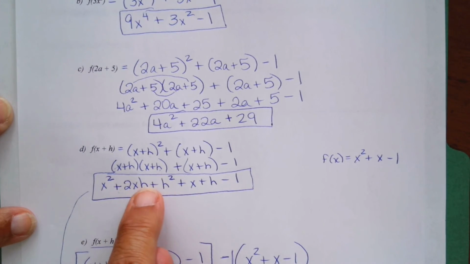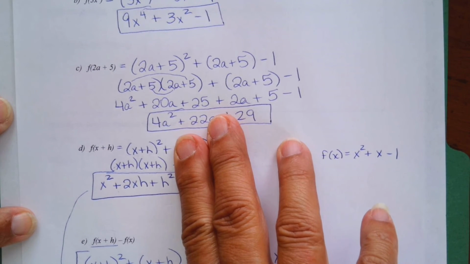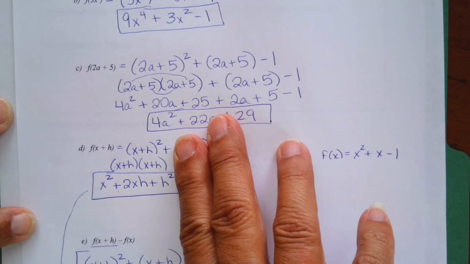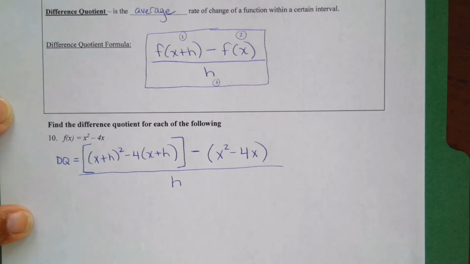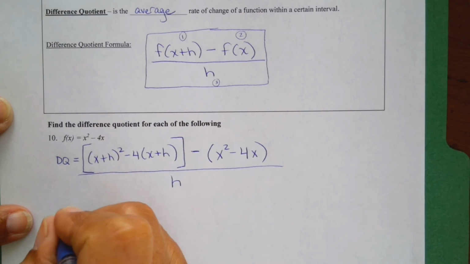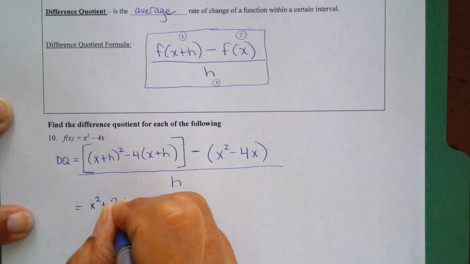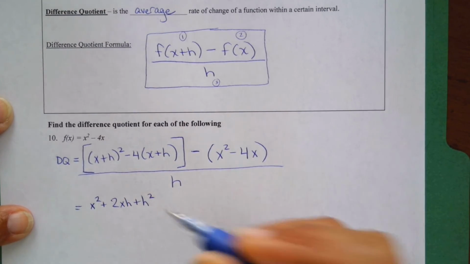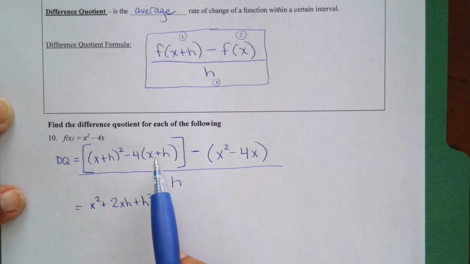This x squared plus 2xh plus h squared. Just that part right there. Okay? We FOILed it, and we got that. So that's what I'm getting ready to do on this page. So x plus h squared is x squared plus 2xh plus h squared. Know that. All right, now minus 4 times x plus h.